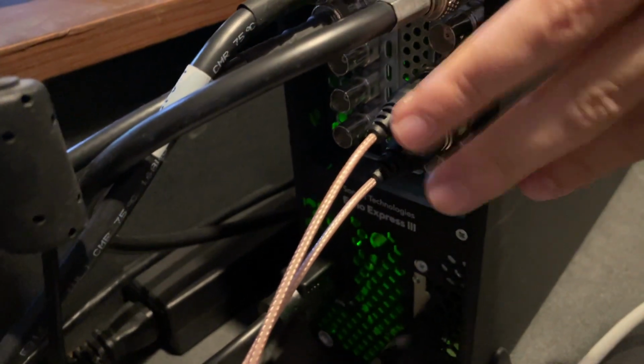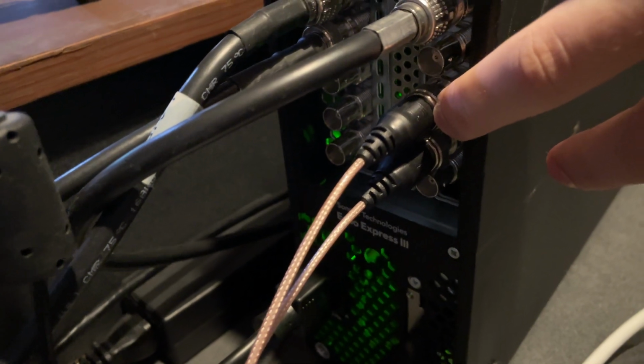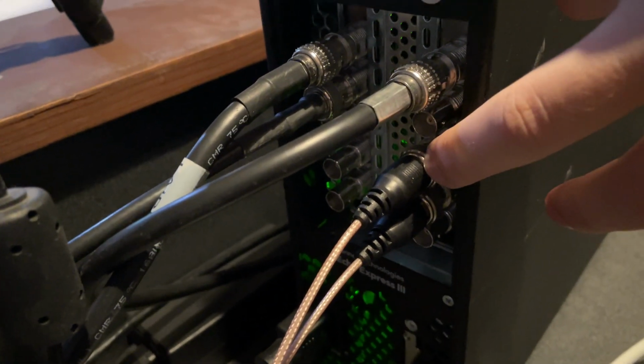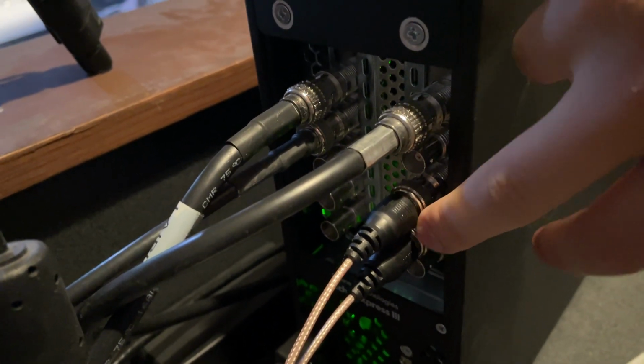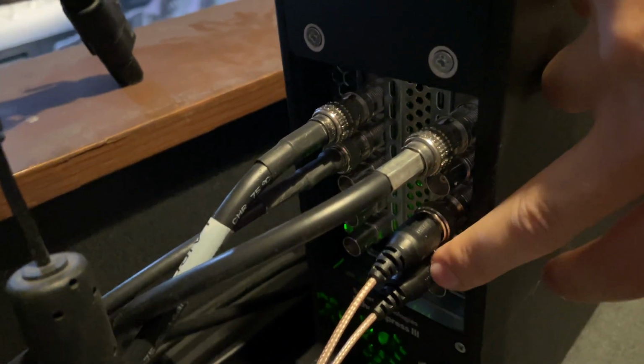And these two SDI outputs are going to inputs 1 and 2 on our Blackmagic ATEM switcher. And so these two outputs are outputting a key and a fill. I don't remember which is which, but a key and a fill.